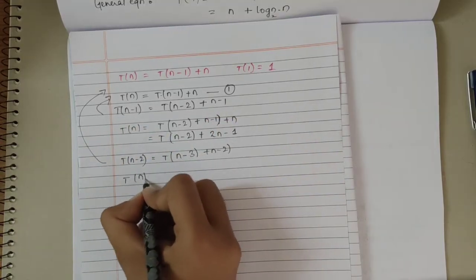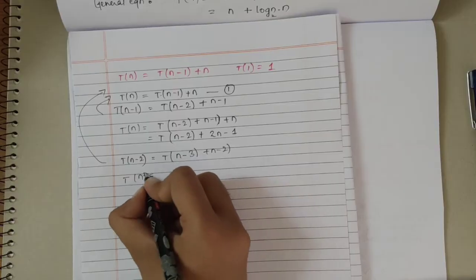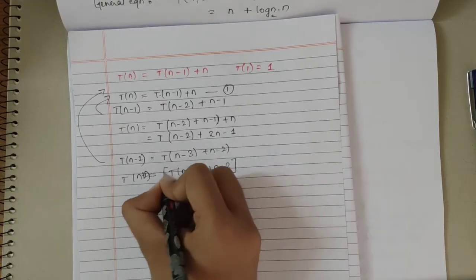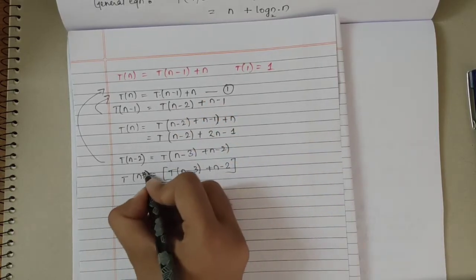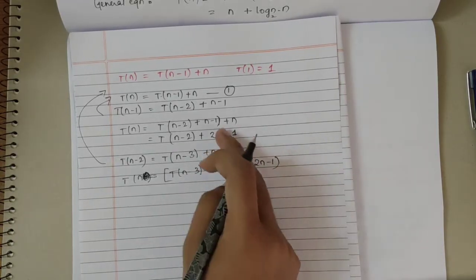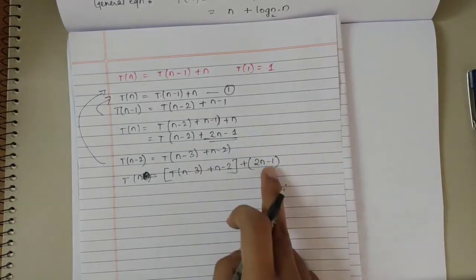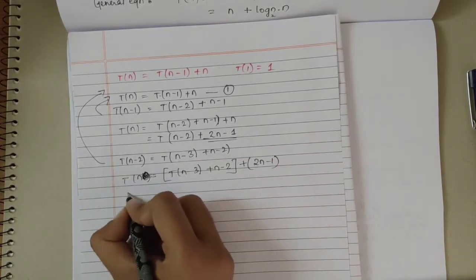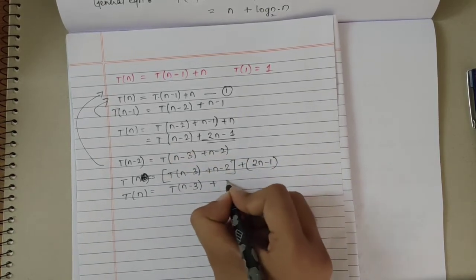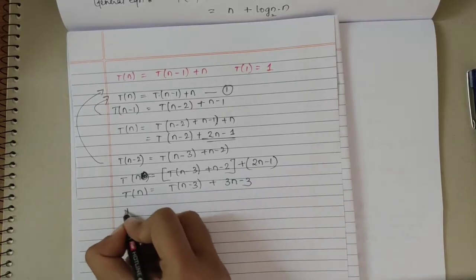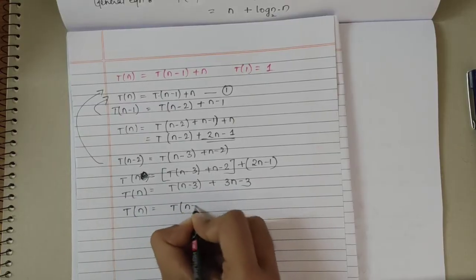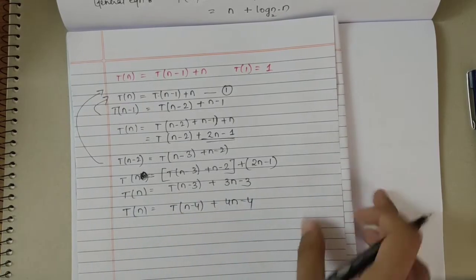So I will get T of n minus 2 as T of n minus 3 plus n minus 2. This is the internal part for T of n. This internal part plus 2n minus 1 should be outside. This 2n minus 1 I have obtained here. Okay. Next I'll simplify this and write T of n would be T of n minus 3 plus 3n minus 3. So if I further write it for T of n minus 4, it would increment to T of n minus 4 plus 4n minus 4, and it keeps on repeating.